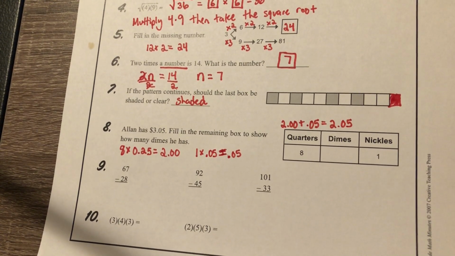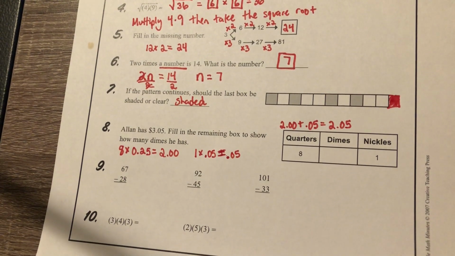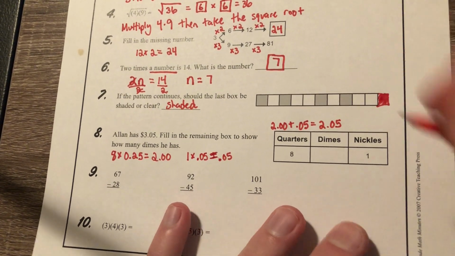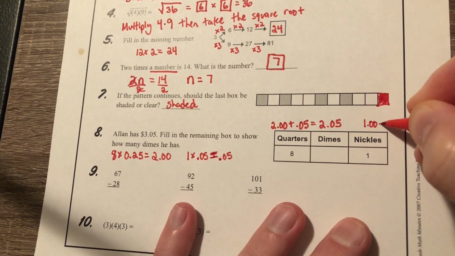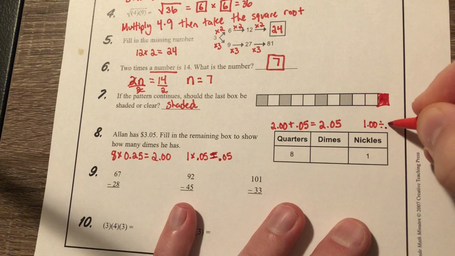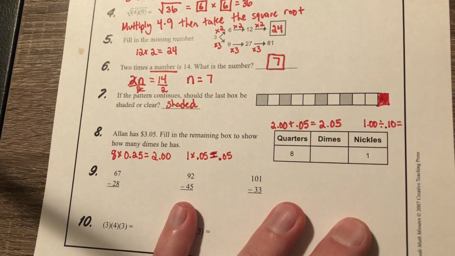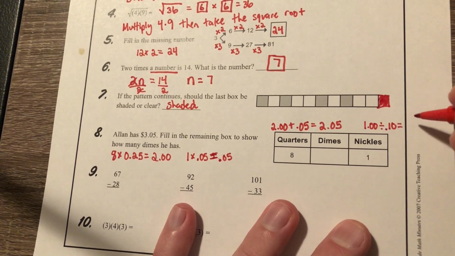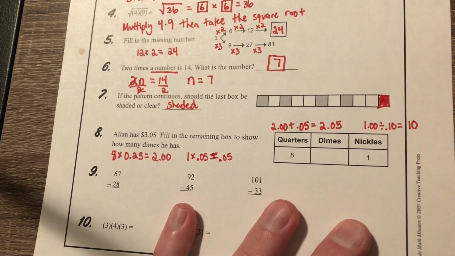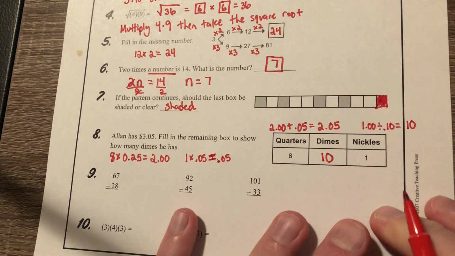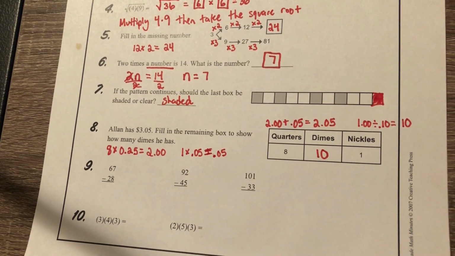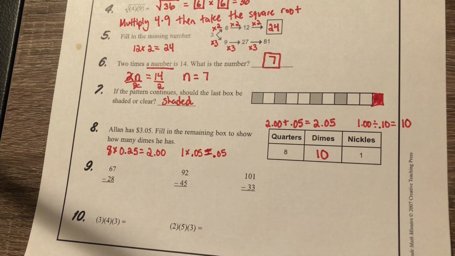So they're basically asking me how many dimes would be in $1. Well, a dime's worth 10 cents. So if I did $1 divided by how much a dime is worth, which is 0.10, if I did that in a calculator, I'd get 10. So that means that Alan had 10 dimes, because 10 dimes would be worth $1. And if I added that all up, I would get $3.05.